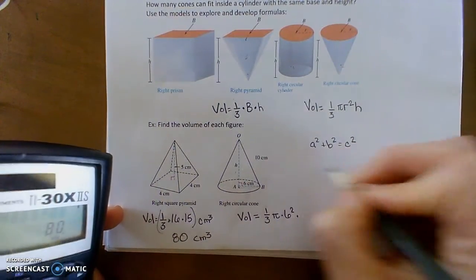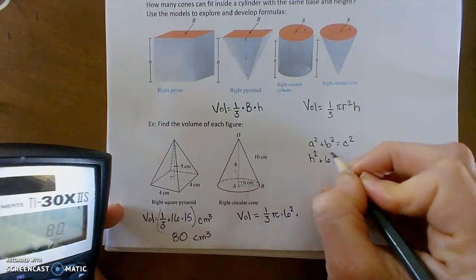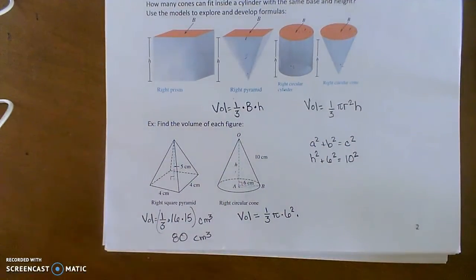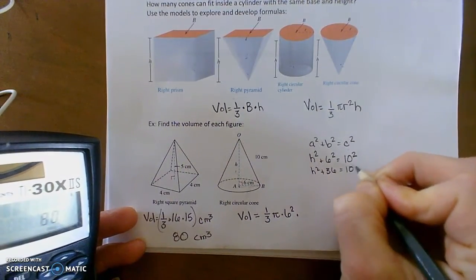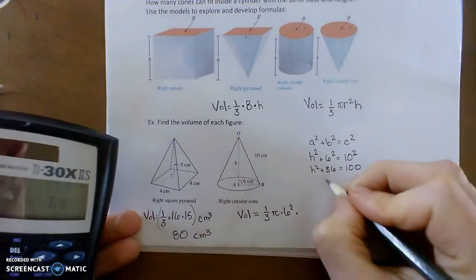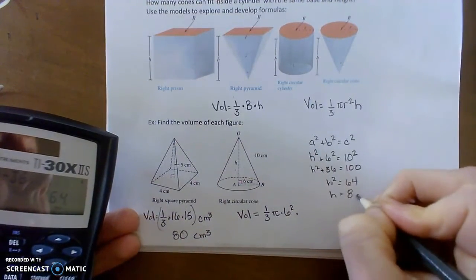So I'll use h for the one leg. H squared plus 6 squared equals the hypotenuse squared. So that is h squared plus 36 equals 100. Let's subtract 36 from both sides. We get h squared equals 64, where h is 8 centimeters.